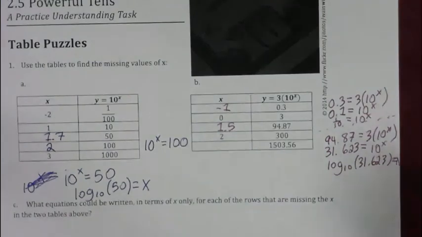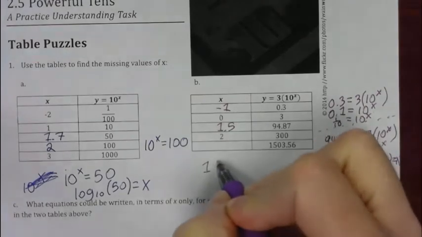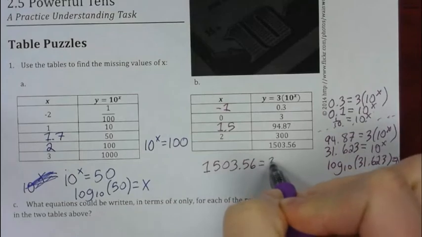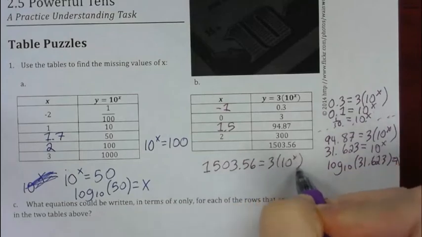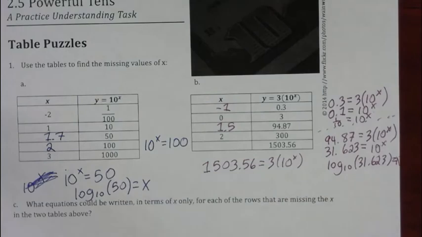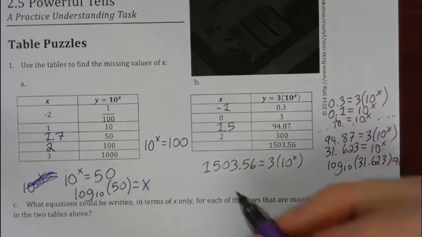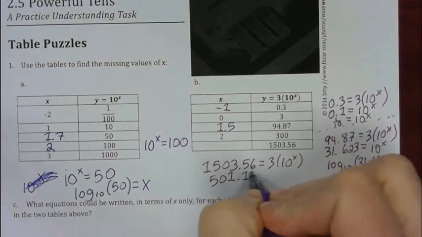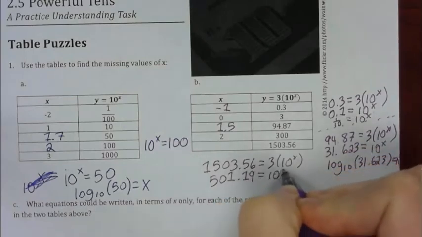Now our last one is this missing x value right there. So now we have 1503.56 equal to 3 times 10 to the x. If I divide both sides by 3, just like last time, I have 1,503.56 divided by 3, which is 501.19, equal to 10 to the x.